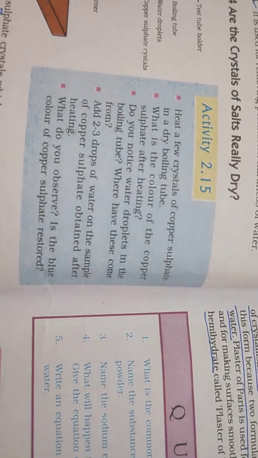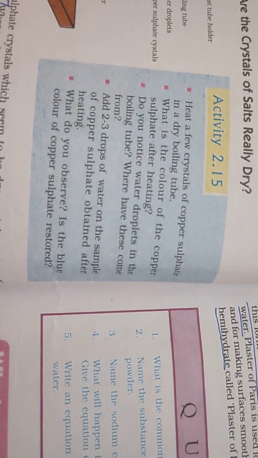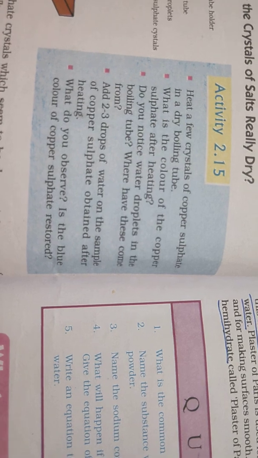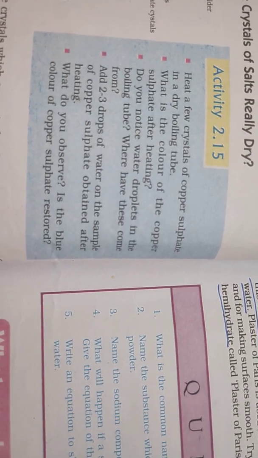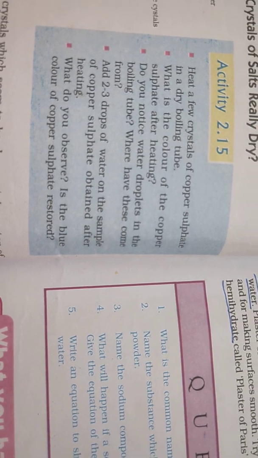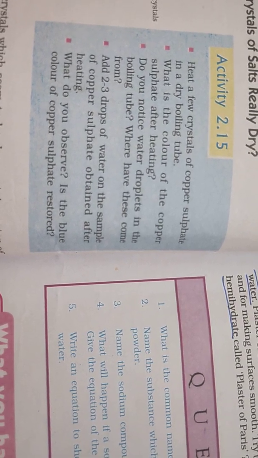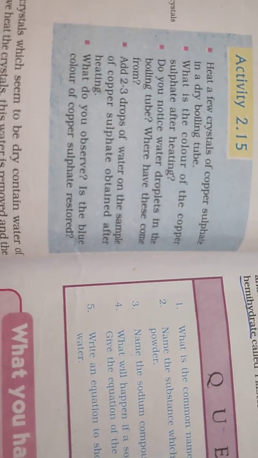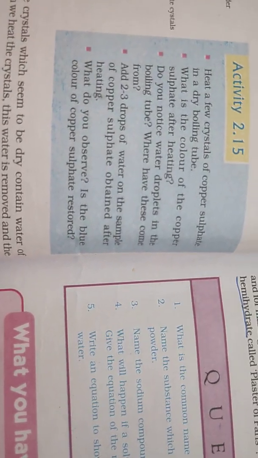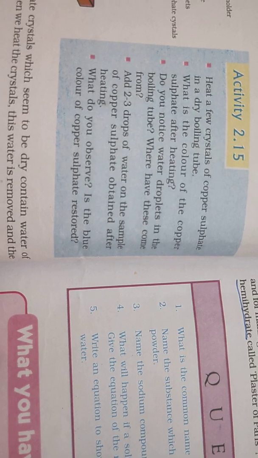Take a few crystals of copper sulfate in a dry boiling tube and heat. What is the color of the copper sulfate after heating? Do you notice water droplets in the boiling tube? Where have these come from? Add 2 to 3 drops of water on the sample of copper sulfate obtained after heating. What do you observe? Is the blue color of copper sulfate restored?